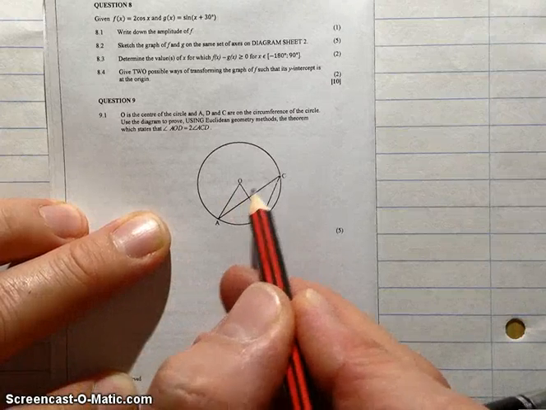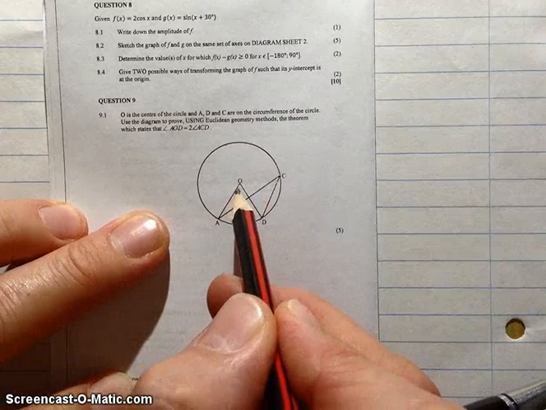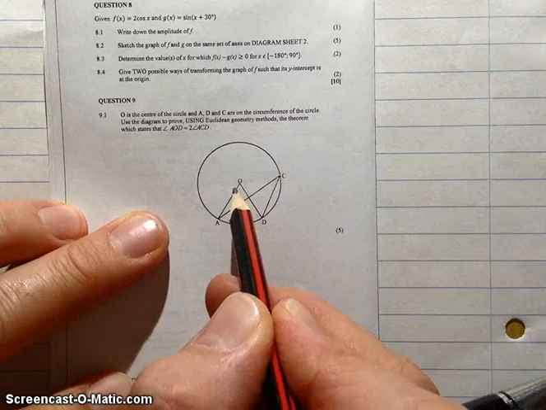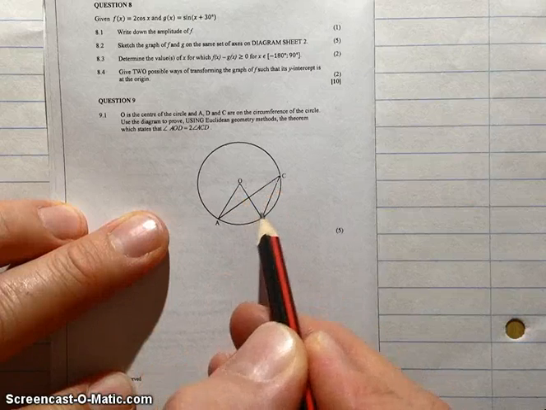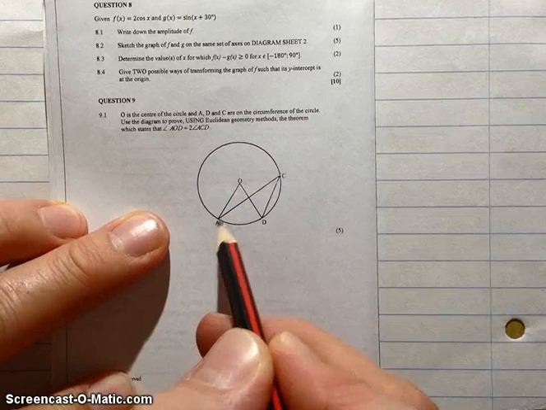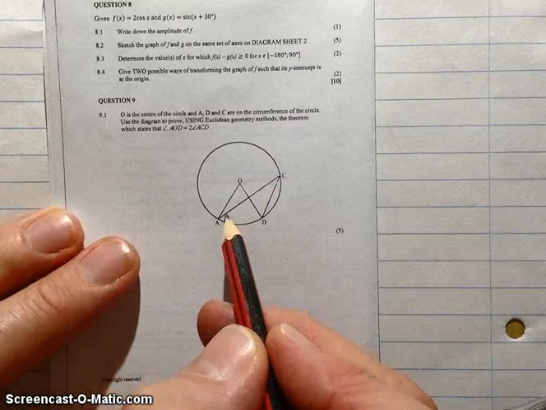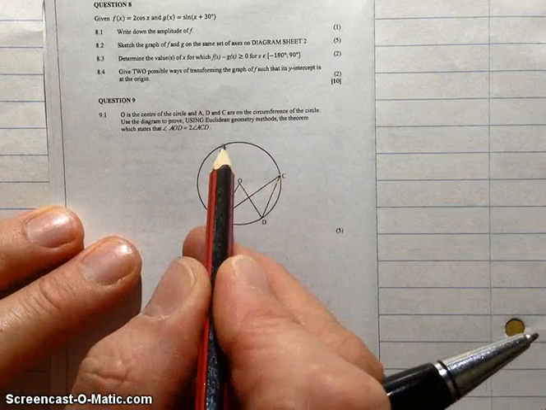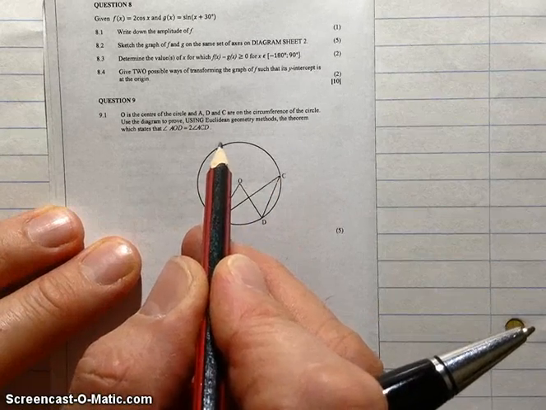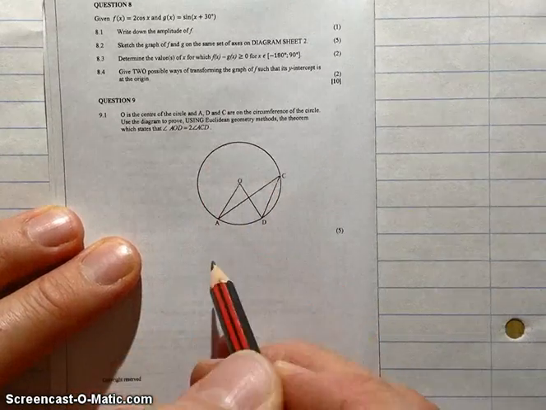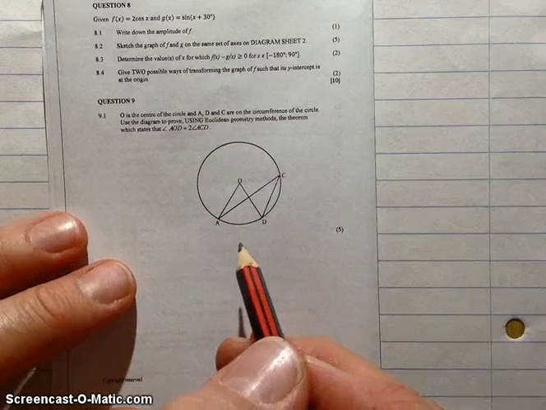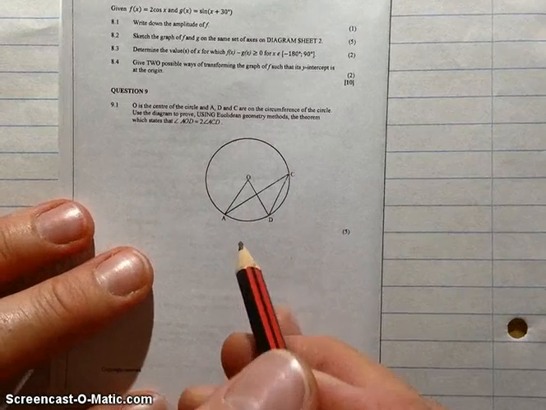This is the grade 11 theorem where you need to prove that the center angle is double the size of the circumference angle on the same arc or the same chord. Now the other form of this theorem had the circumference angle in the opposite segment, and this one is not in the opposite segment. So the proof is very similar to the proof of the other theorem.